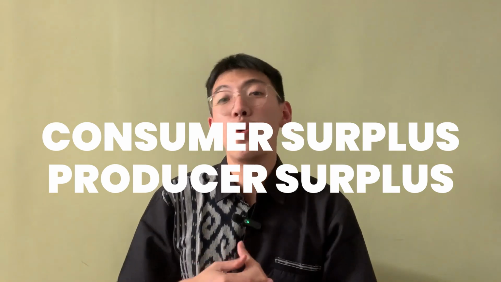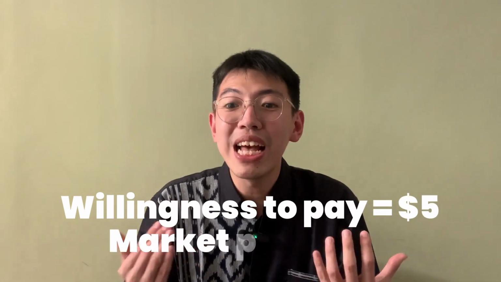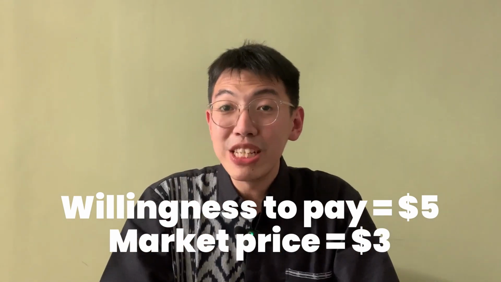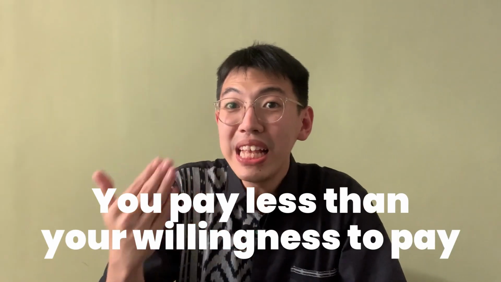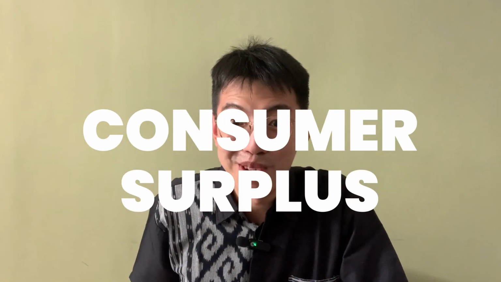After you know about efficiency, let's talk about consumer surplus and also producer surplus. Imagine you are at an ice cream stand on a hot summer day and you are willing to pay up to $5 for a scoop of your favorite ice cream. And then the ice cream seller offers it to you at only $3. It means you pay less than your willingness to pay. That will be consumer surplus.